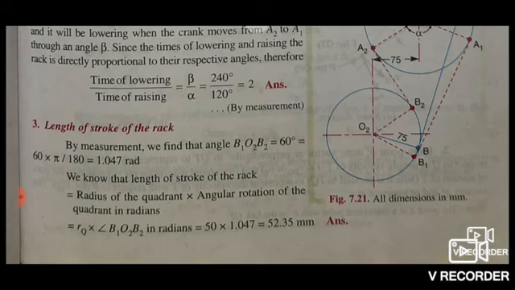So you have to solve different numericals and practice doing these numericals. That will be helpful for you.